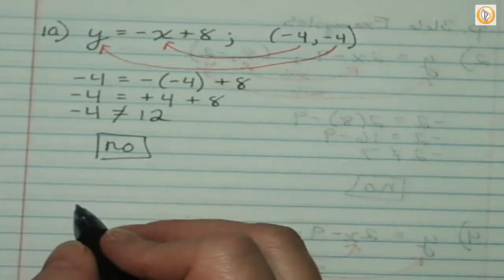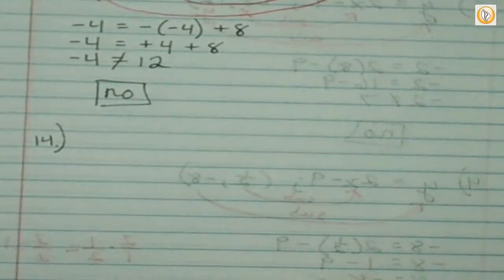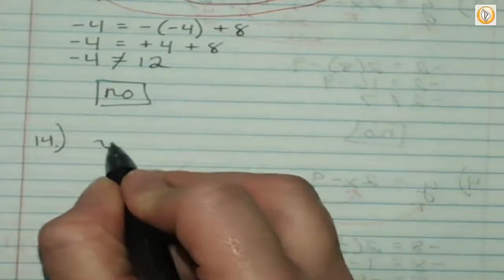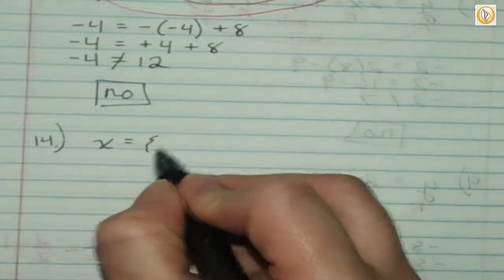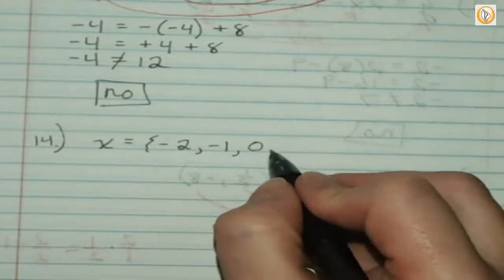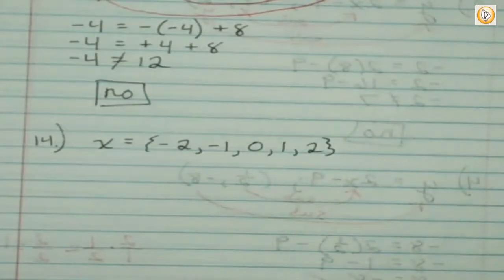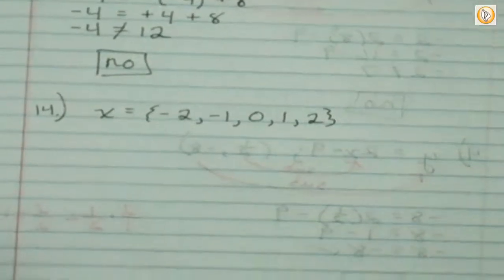Look at 14. It says for each equation, make a table of ordered pair solutions. And they told us in the directions, x equals negative 2, negative 1, 0, 1, and 2. All they're asking for now is ordered pairs.